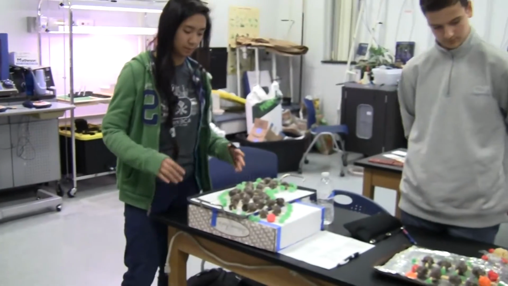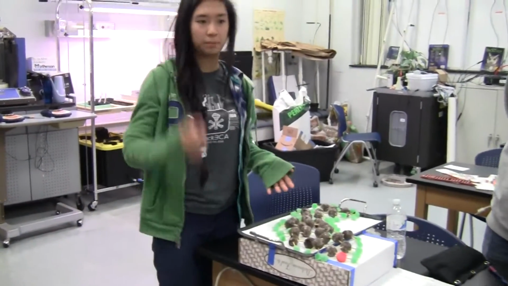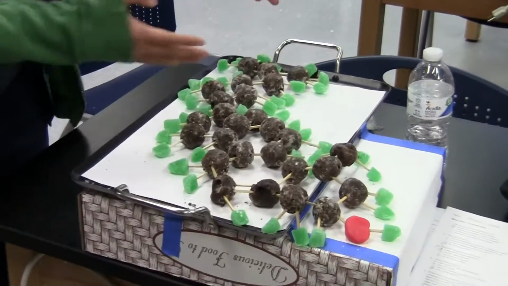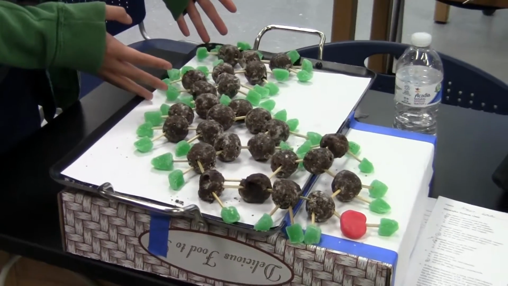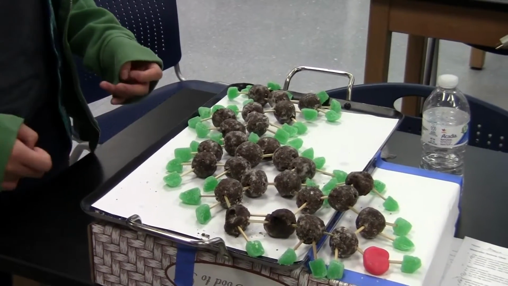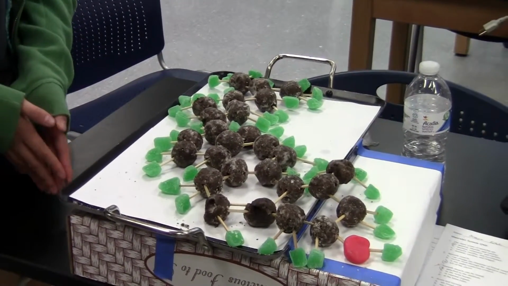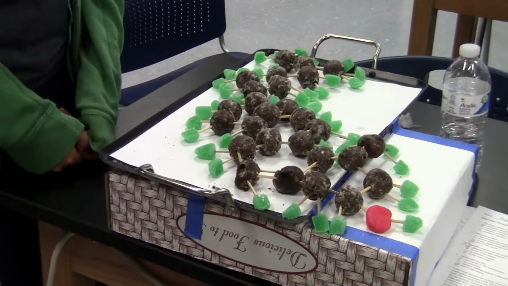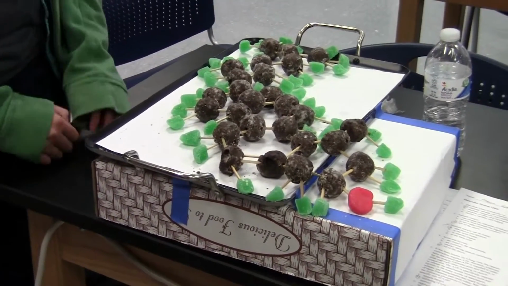So again, like I said, I made steroids. An important part of steroids is that they have these rings, and then here you have a fatty acid chain. This one specifically is cholesterol, which is a very important steroid in the body, and it helps with the production of sex hormones like estrogen, progesterone, and testosterone.